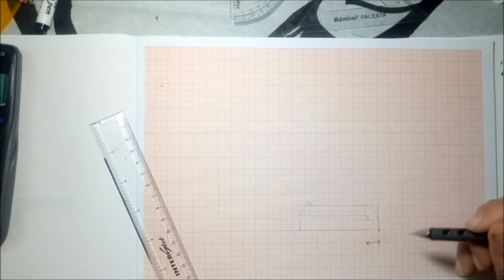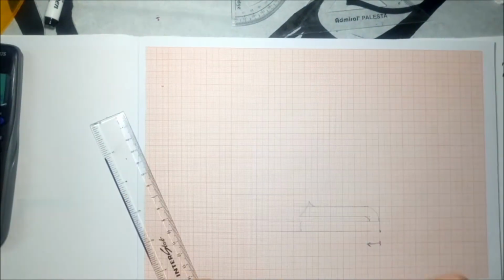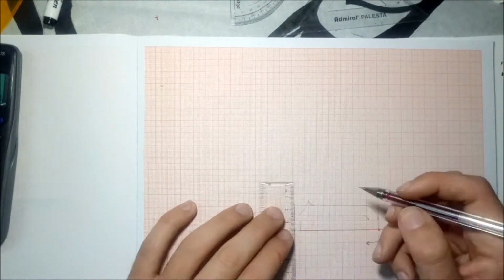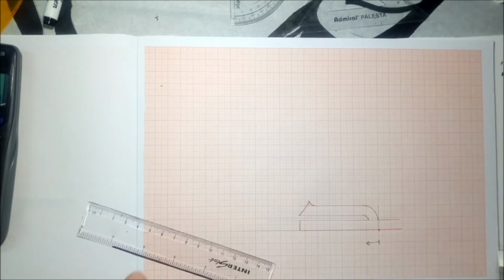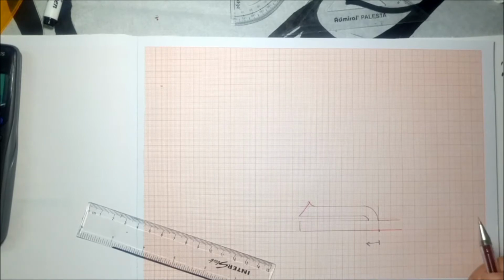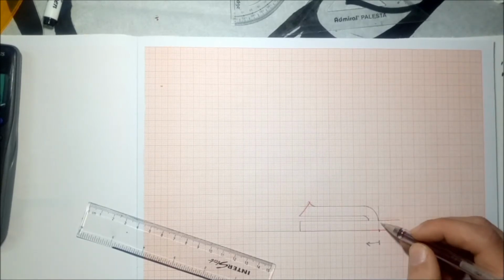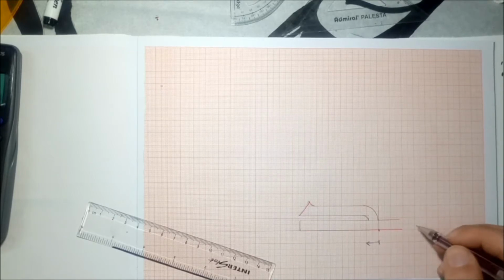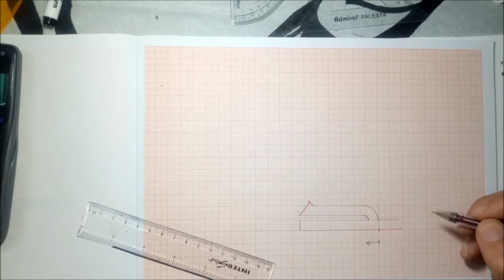So I will ink this letter to show you how it would look like. Here we've got the simplest Dal that we can work around with. If it was disconnected, we only have to stop it from here. But if this was connected, then you just move it on.